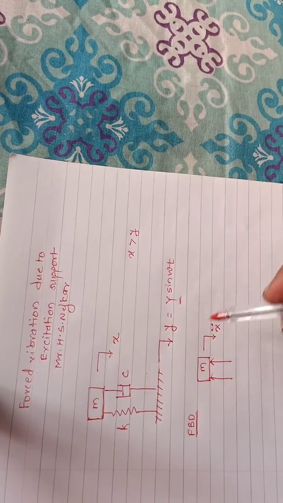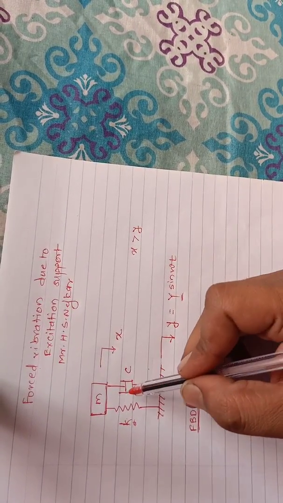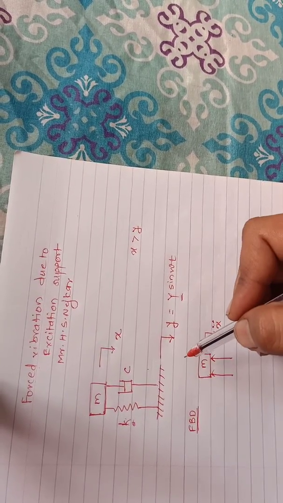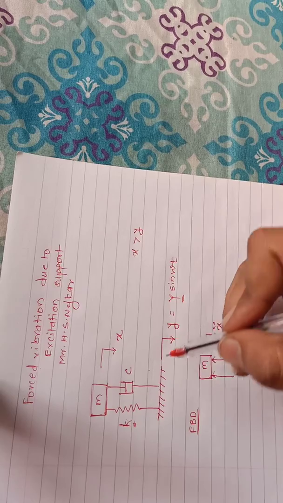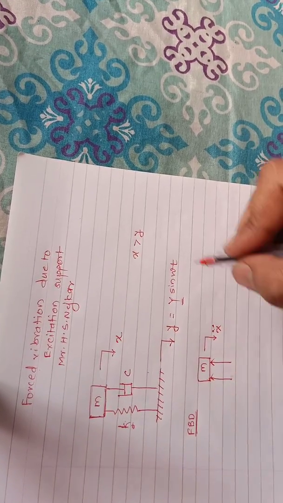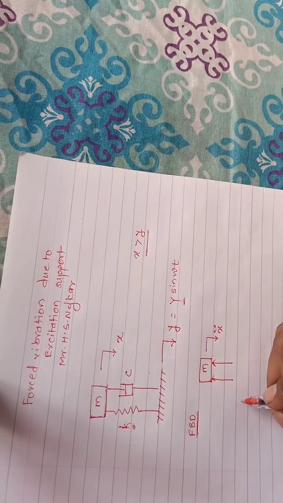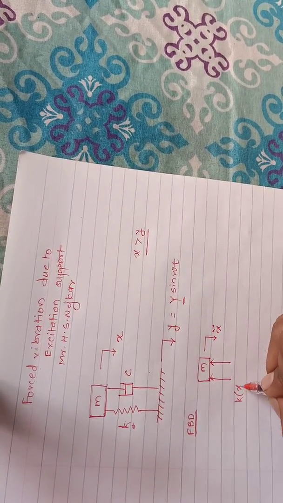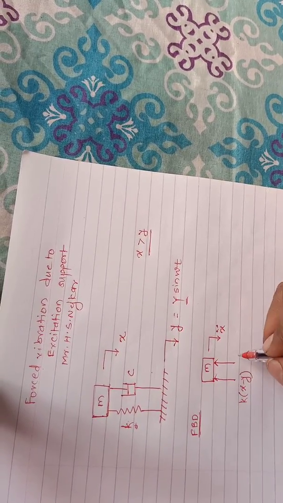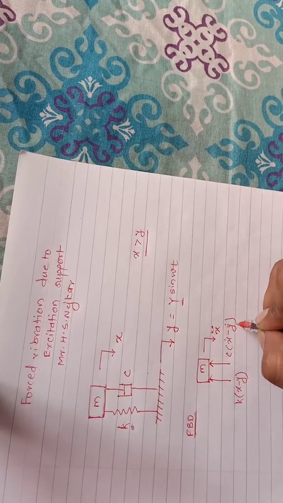The spring force will be the spring constant into the displacement of spring. The displacement of spring will be the relative displacement between the ground and mass. As we have assumed x is greater than y, hence the spring force will be k into bracket x minus y, and the relative damping force will be c into bracket x dot minus y dot.